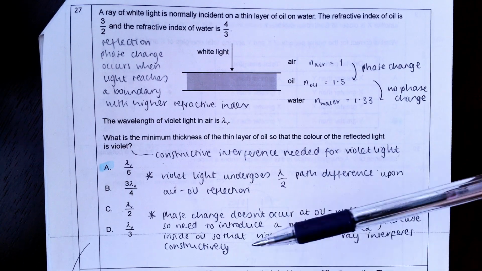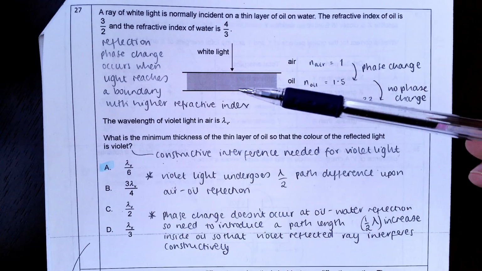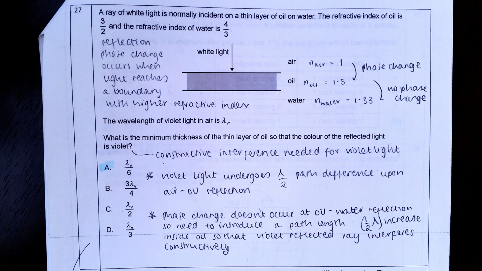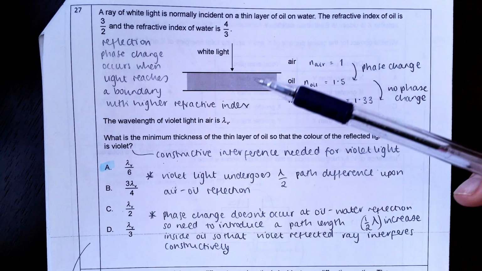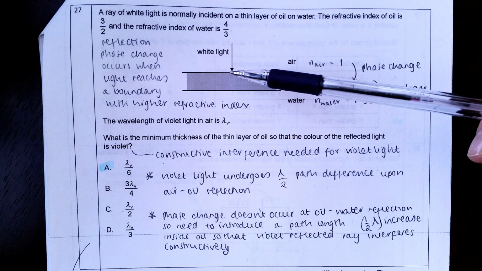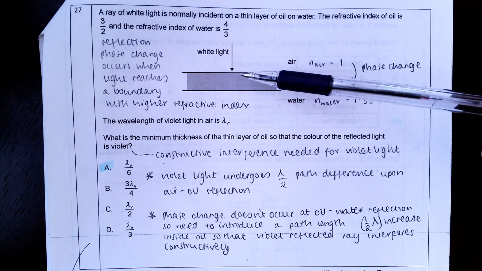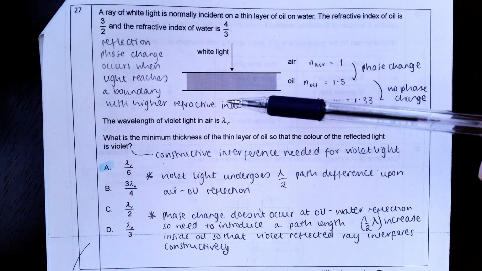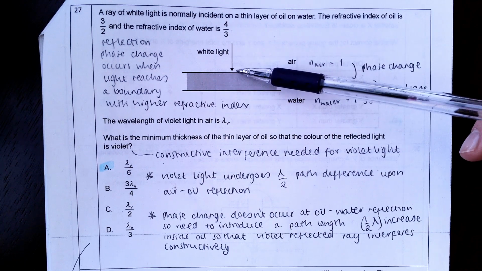So we have to introduce a path length change of 1/2 lambda within the oil, in terms of a number of full wavelengths plus half a wavelength, so that it's returning to the point where the first reflection happened in phase and can constructively interfere with the violet light that reflects off the first boundary.